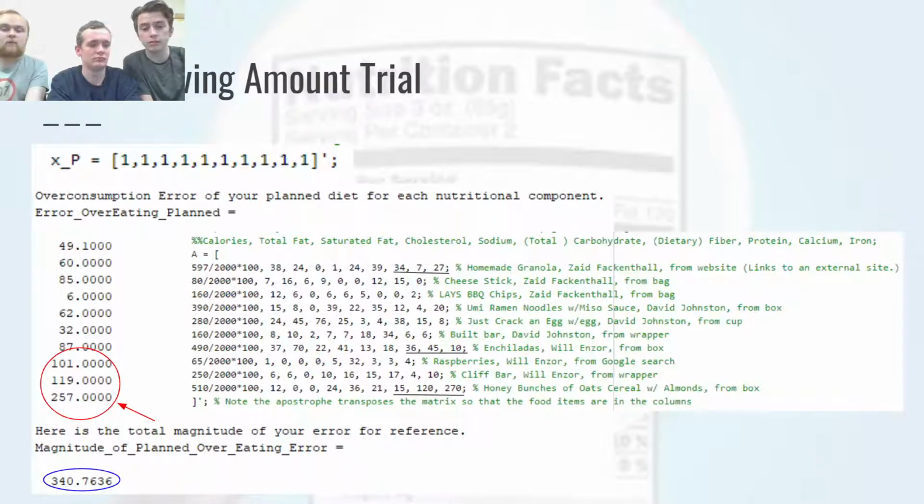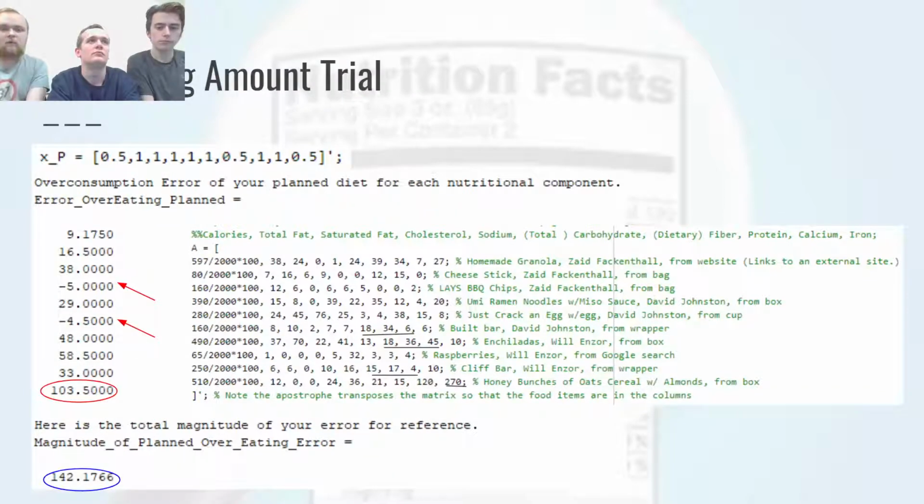So in order to decrease the amount of protein, calcium, and iron, we looked at our chosen 10 foods and decreased honey bunch oats, enchiladas, and homemade granola, as those had the highest numbers in the last 3 nutritional components. We decreased those 3 by about a half. Well, not even by a half. And that gave us much better numbers. Unfortunately, giving us 2 negatives, but bringing the bottom 3 down much lower.